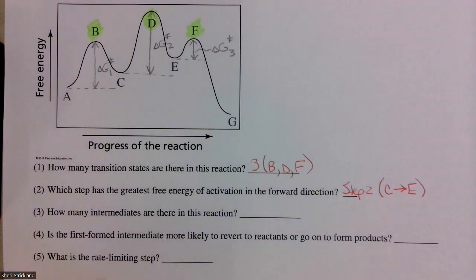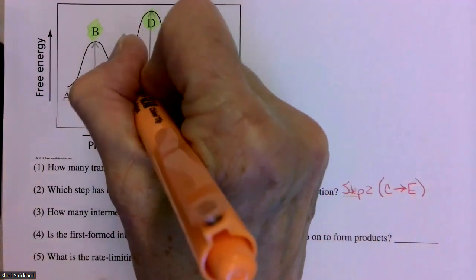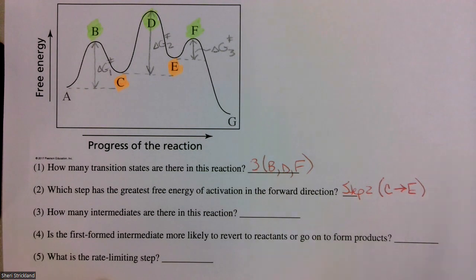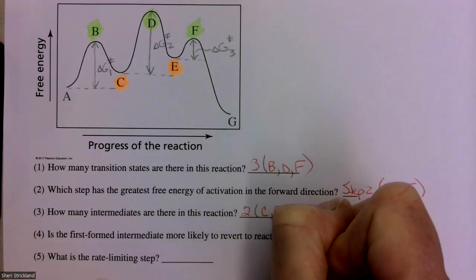All right, how many intermediates are there? Well, an intermediate is an energy minimum in between the original reactants and final products. So that one and this one. So there are 2, C and E.